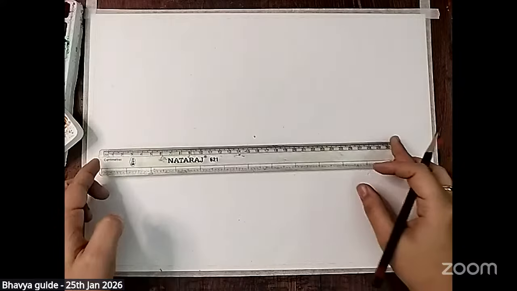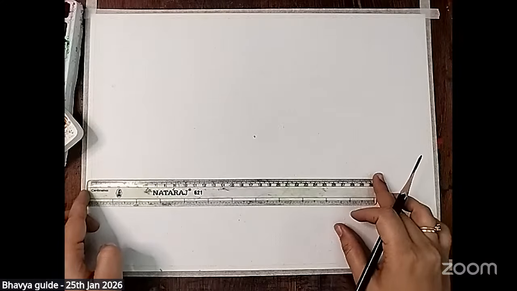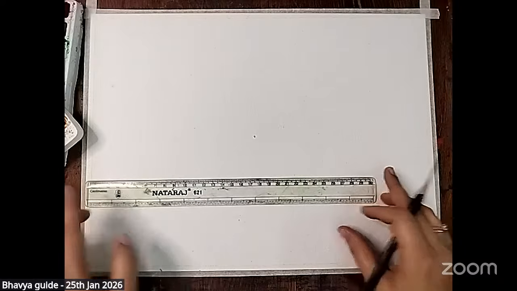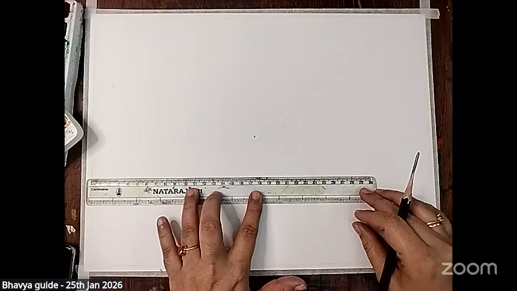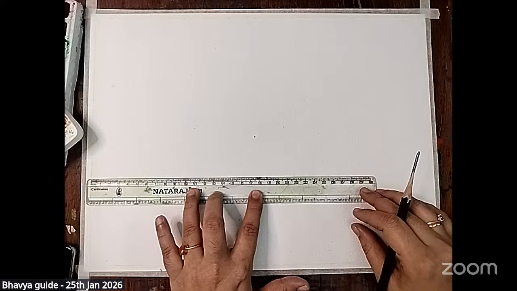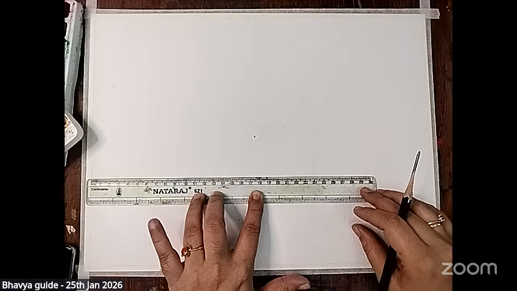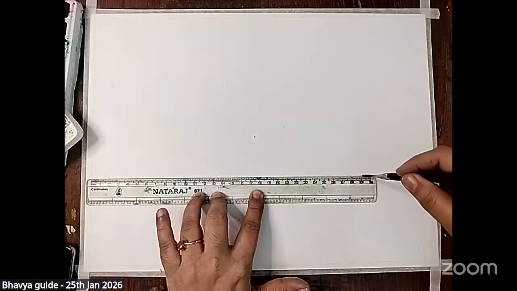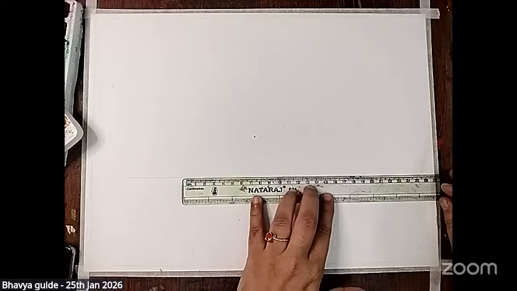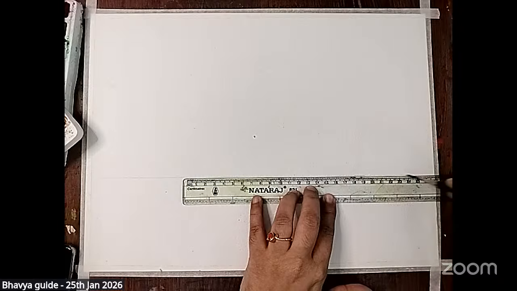Now from the middle point, center point, draw one horizontal line. Stick the paper in landscape way or horizontal way.